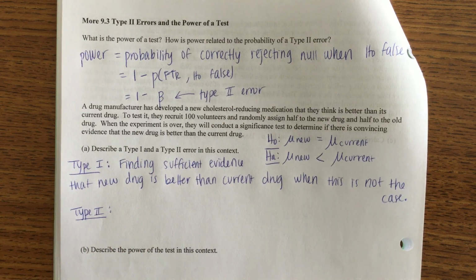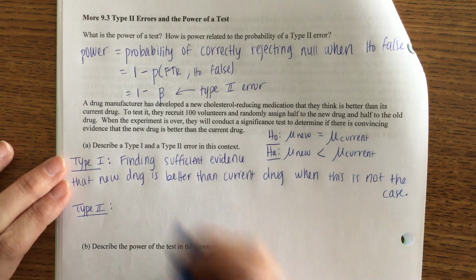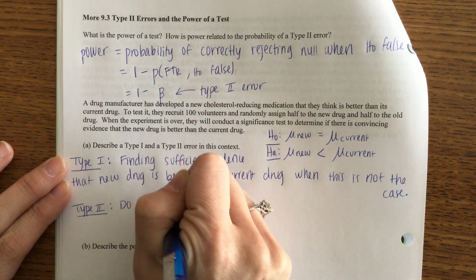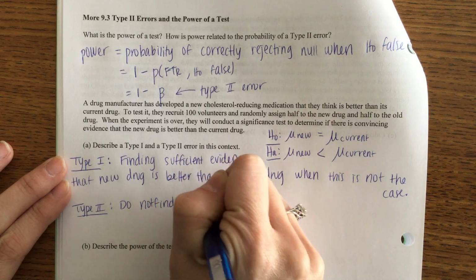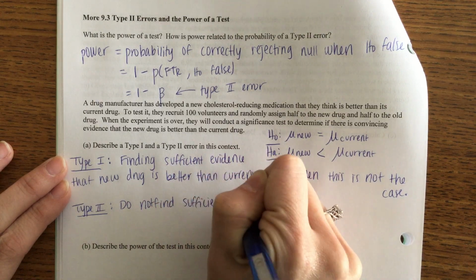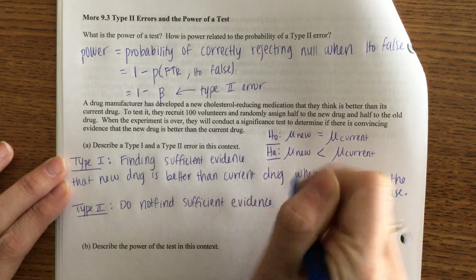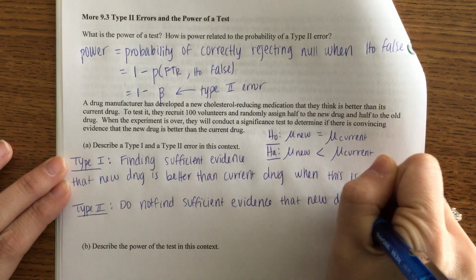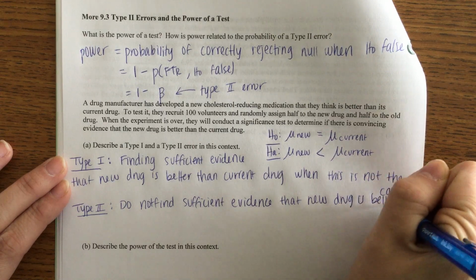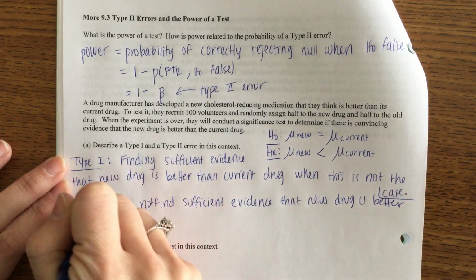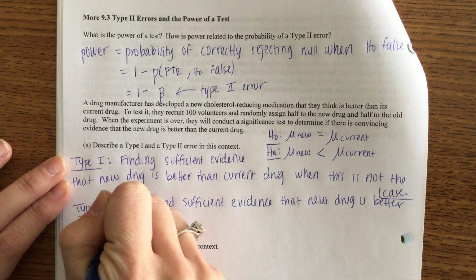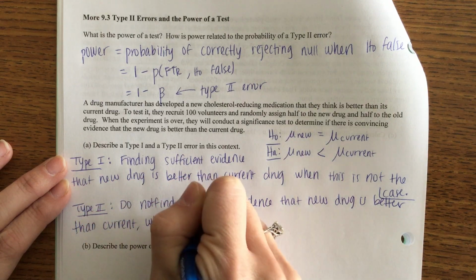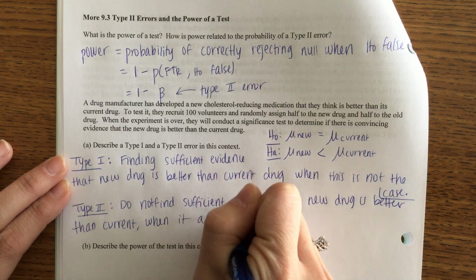Type 2 error, you fail to reject the null, but the null is false. So in this case, we do not find sufficient evidence that the new drug is better than the current one, when it actually is.